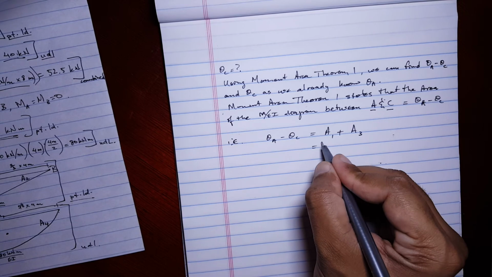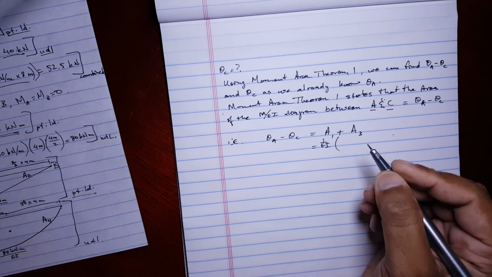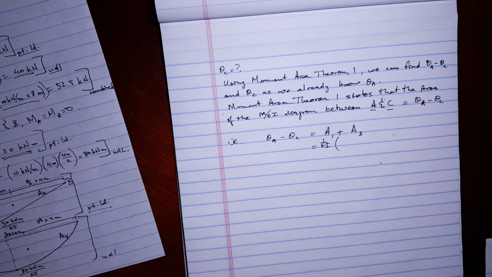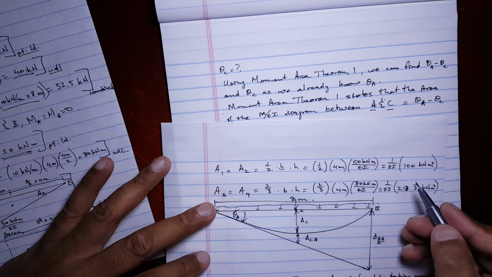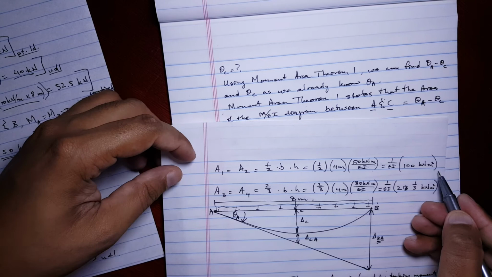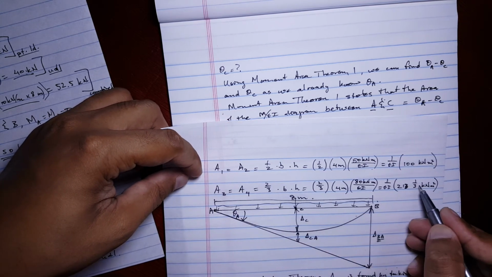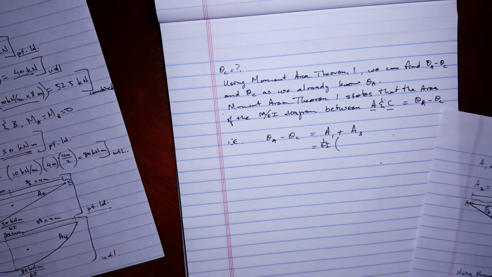So let's calculate that. That's 1 over EI open bracket. Area 1 was 100 kilonewton meter square, and area 3 was 213 and 1/3 kilonewton meter square.